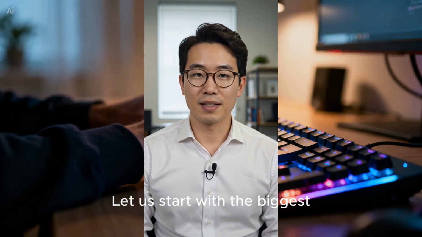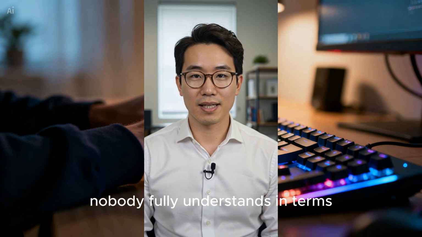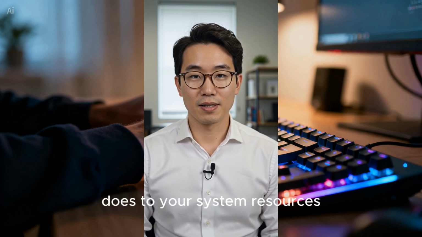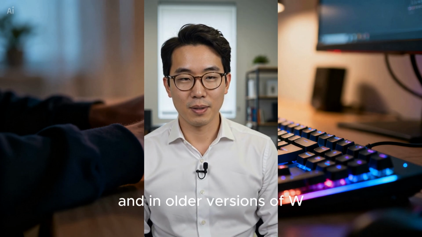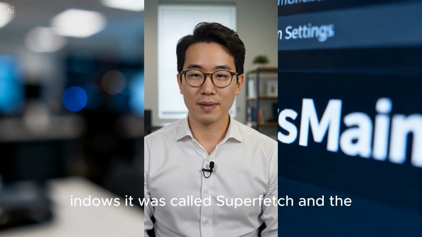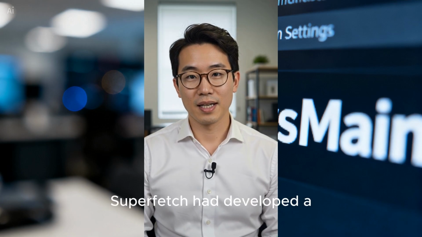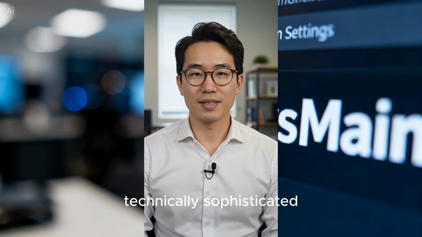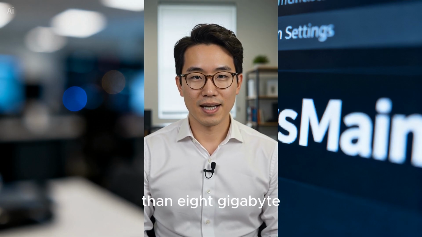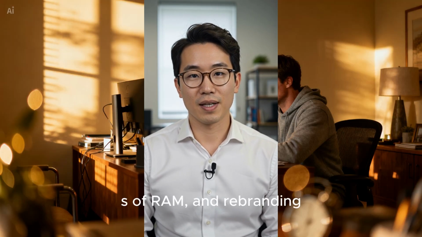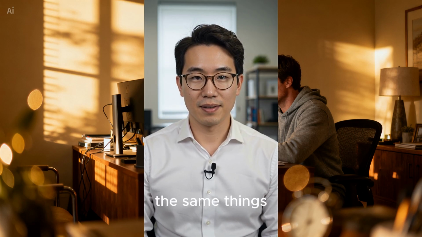Let us start with the biggest offender, and the one that most people have heard of, but almost nobody fully understands in terms of what it actually does to your system resources. It is called sysmain, and in older versions of Windows it was called superfetch, and the name change was not accidental. Microsoft renamed it because superfetch had developed a reputation among technically sophisticated users as a RAM hog and a performance killer on systems with less than 8 GB of RAM, and rebranding it as sysmain made it easier to avoid detection while it continued doing exactly the same things.